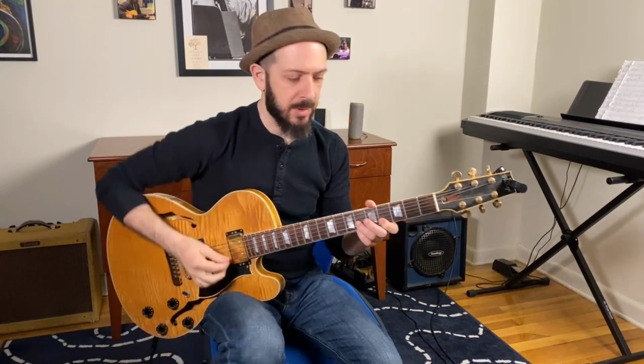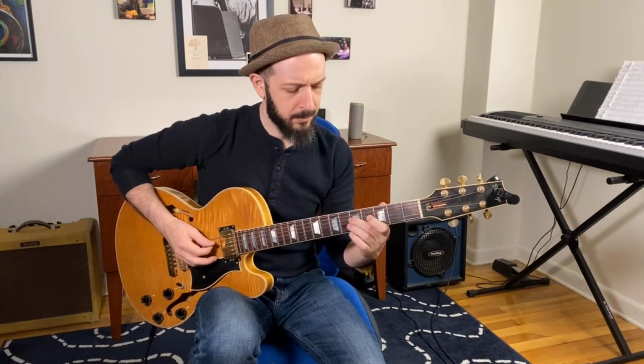Six, 4, 6. This happens to be another drop 2 or omit 2 3-note quadratonic voicing. This one comes from F sharp. So the ring finger can stay ring out.